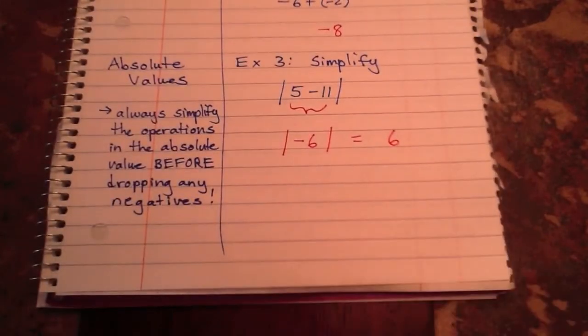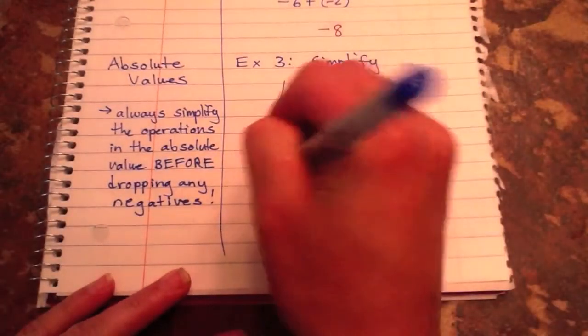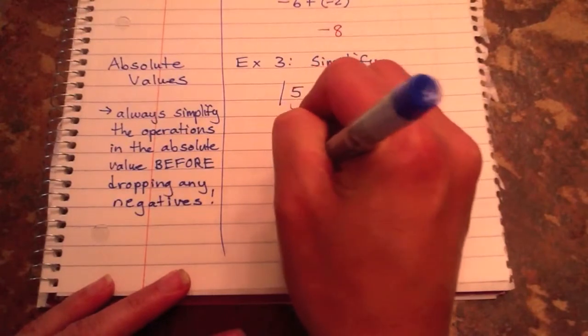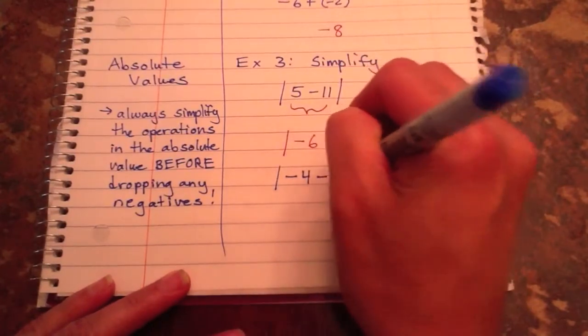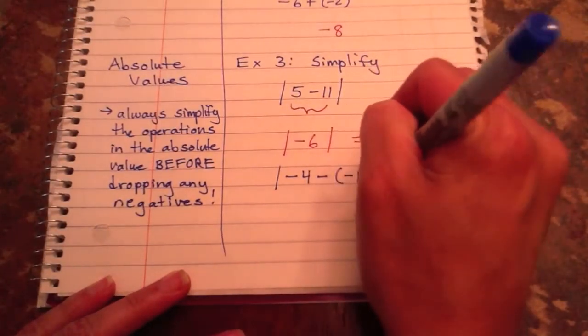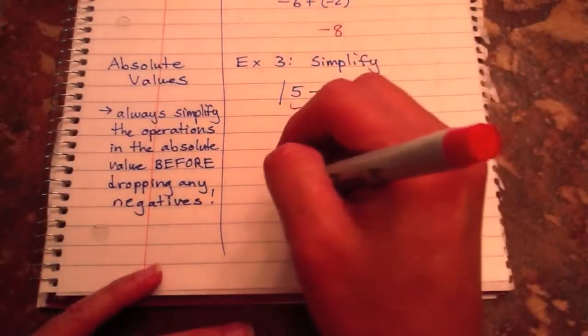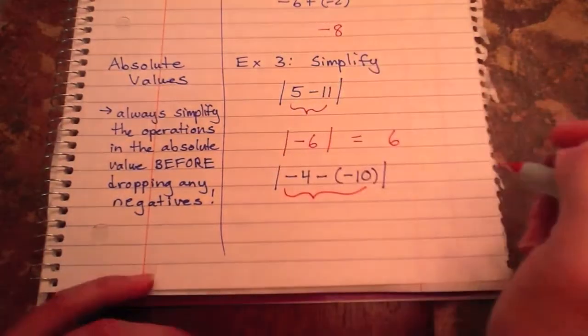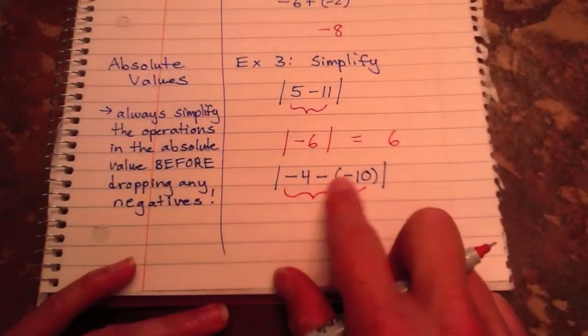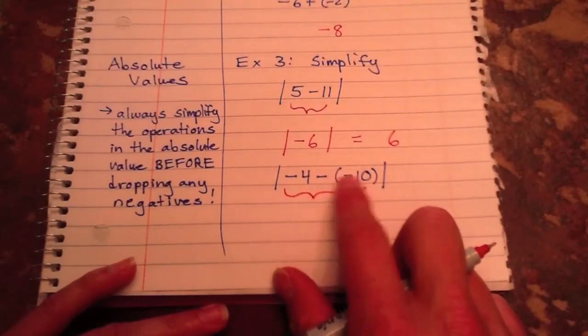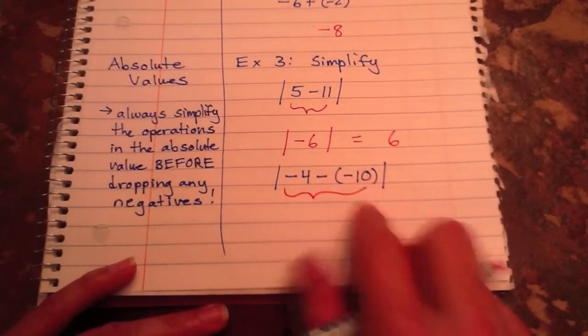So try this one right now. Go ahead and hit pause, simplify it, and then hit play when you're ready. So what I would do if I was simplifying this, again I'm looking at what's inside first. I have a negative times a negative there, which is a positive, so this becomes plus 10.